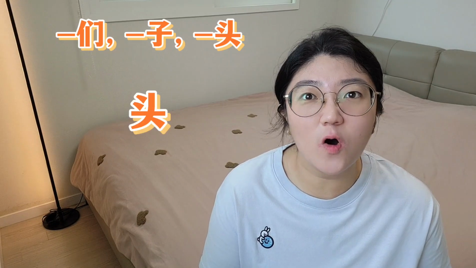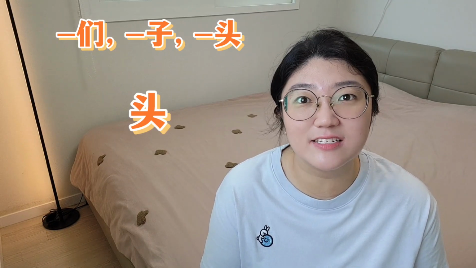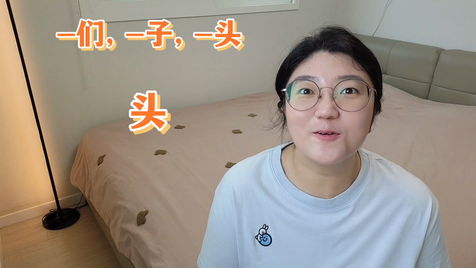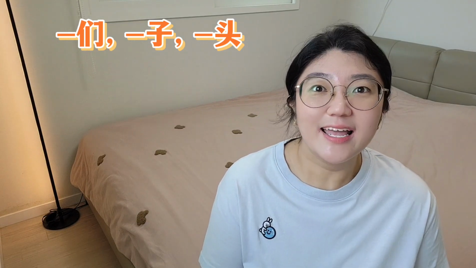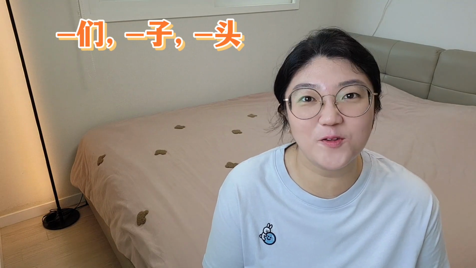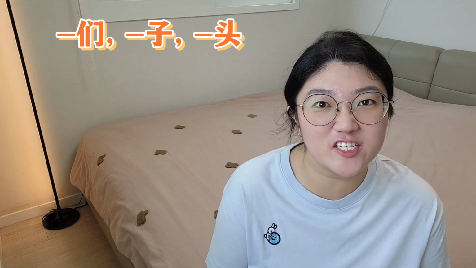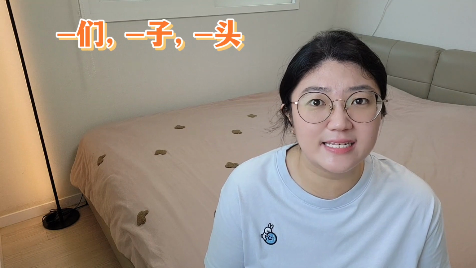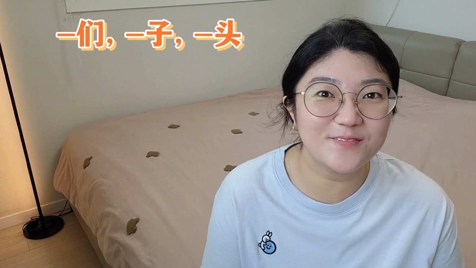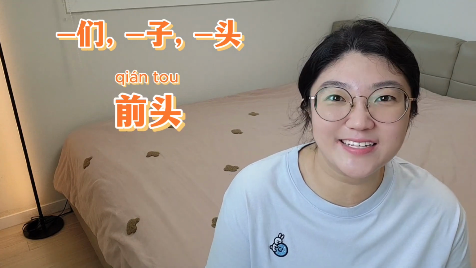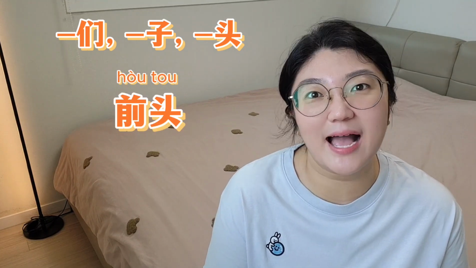The suffix 头 can be combined with nouns, verbs, and adjectives to form new nouns, such as 枕头 for pillows. It can also be combined with the noun of locality to indicate location, which in most cases, these words are usually used in spoken Chinese. For example, 前头 for the front and 后头 for the back.